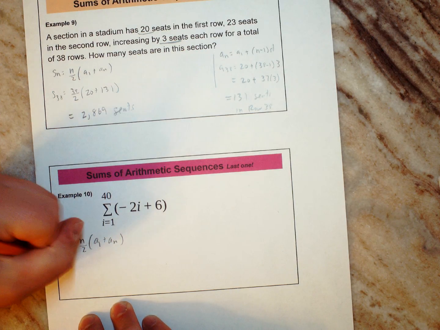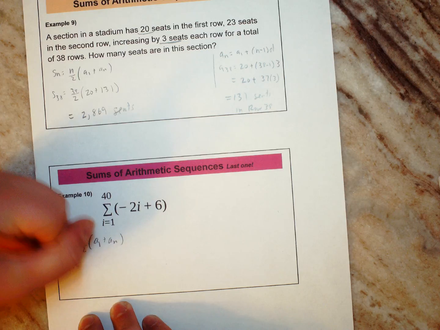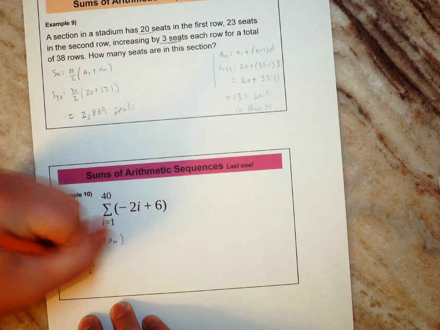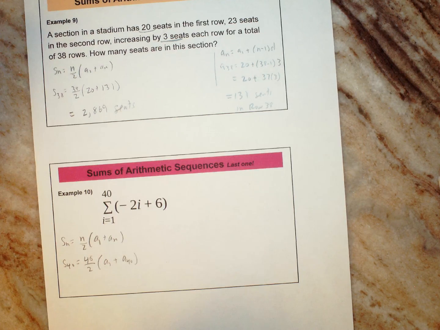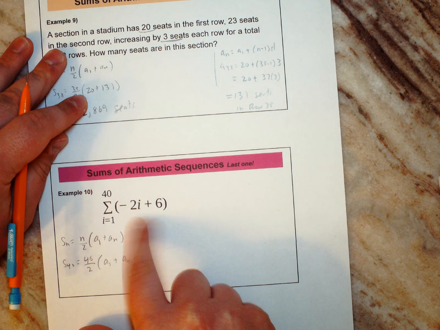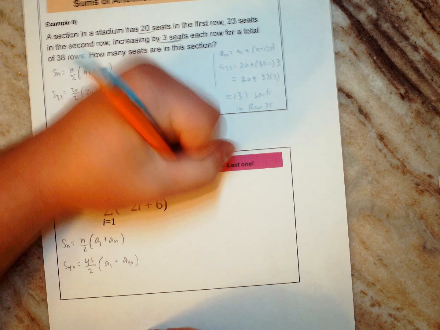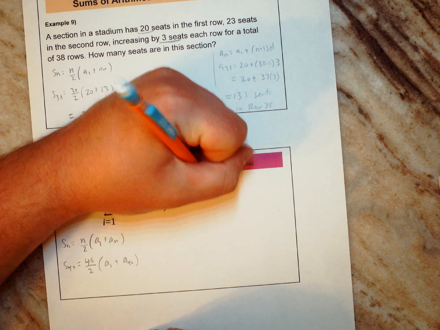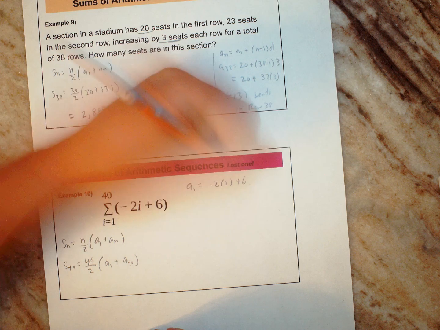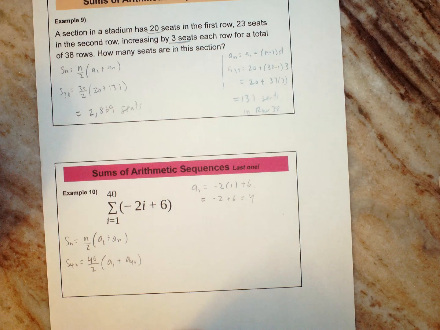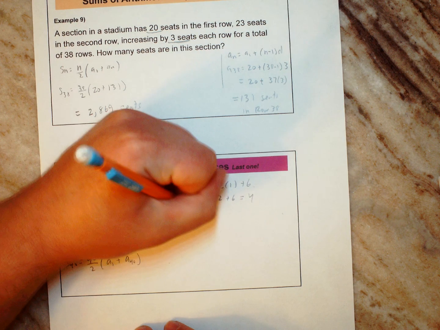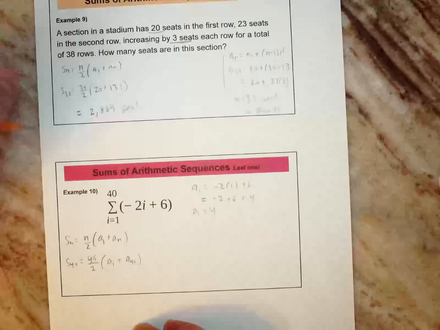I mean, we know that the sum of the first 40 equals 40 over 2 times the first term plus the 40th term. But we don't know the first term or the 40th term. So how do we get those two? We have to use this right here, this negative 2i plus 6. So over here, I'm going to find the first term. I'm just going to do negative 2 times 1 plus 6. Negative 2 plus 6, which equals 4. So that means the first term is 4. a1 equals 4.